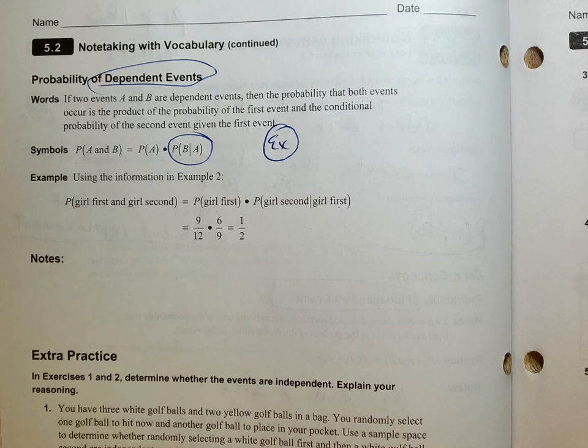So, stand up, Sasha. Whoever's the tallest, sit down. Okay, there you go. You only got one girl who can be the tallest. She said she's taller, so there you go. So the probability of being the tallest was 1 out of 12, right?